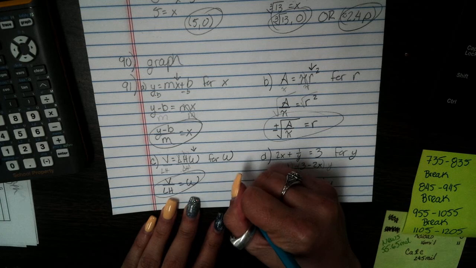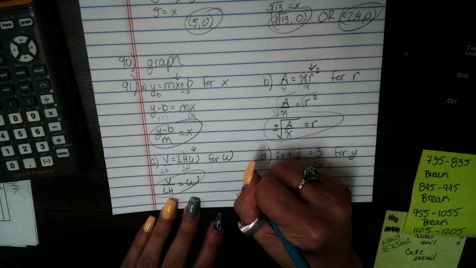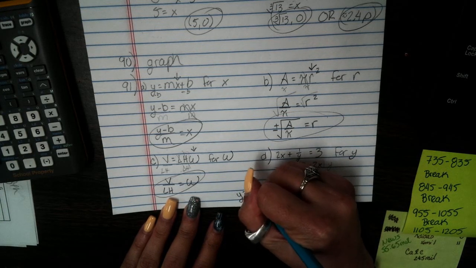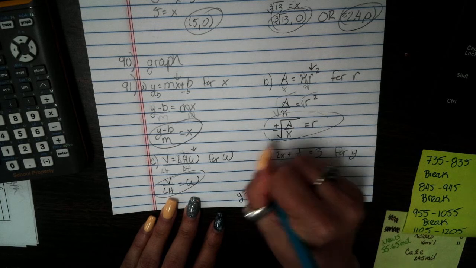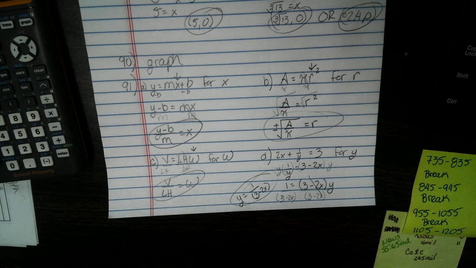So your final answer for this one is y equals 1 over, and then in parentheses you have your 3 minus 2x. That one I'd say is the trickiest, because you had to get the y, or your variable, out of a denominator. So you had to get rid of it just to bring it back.